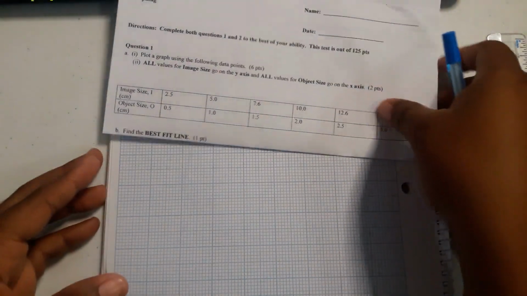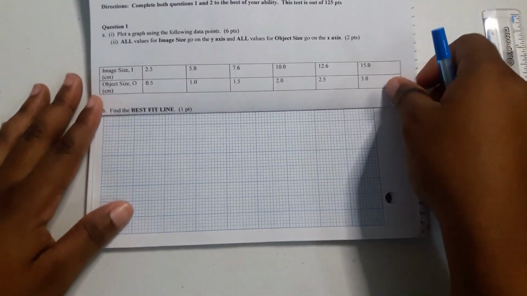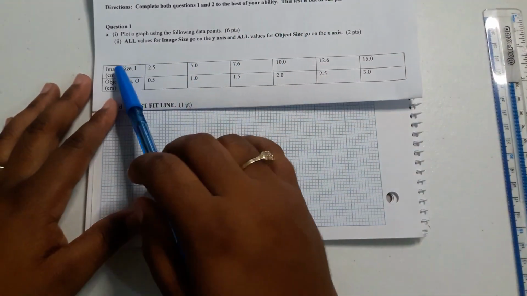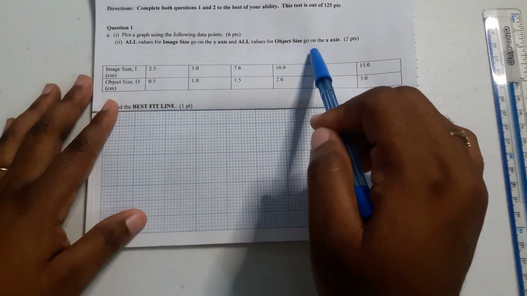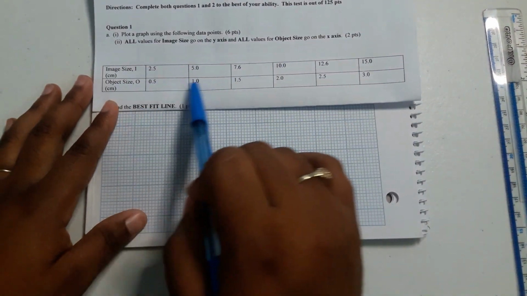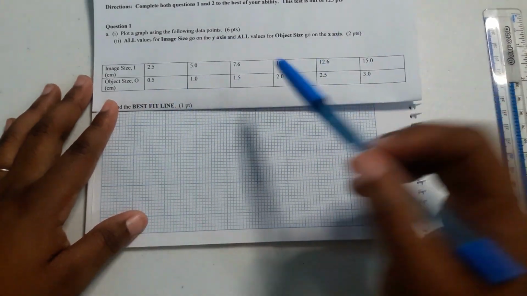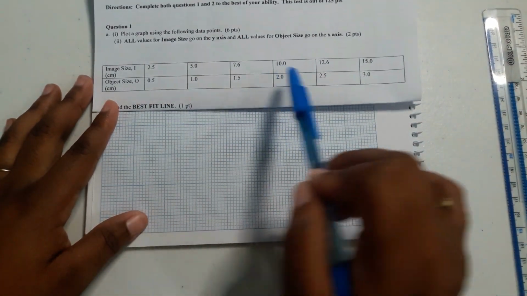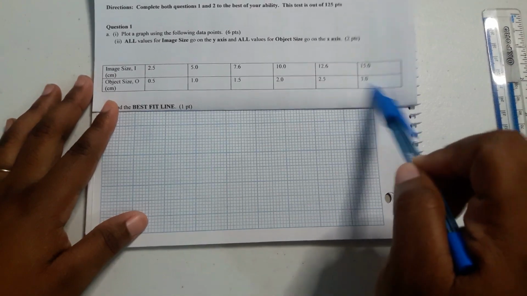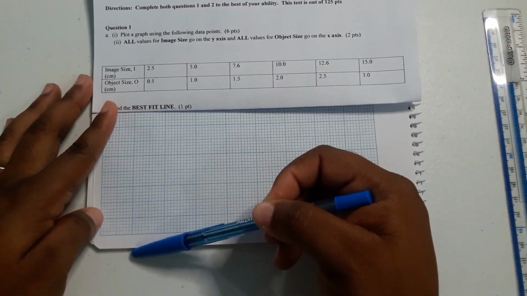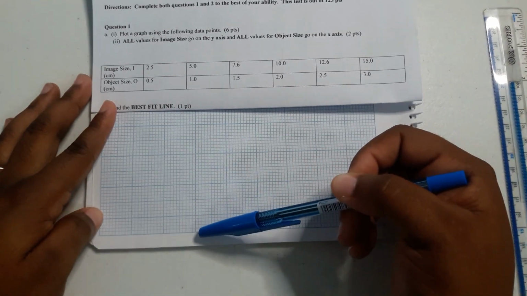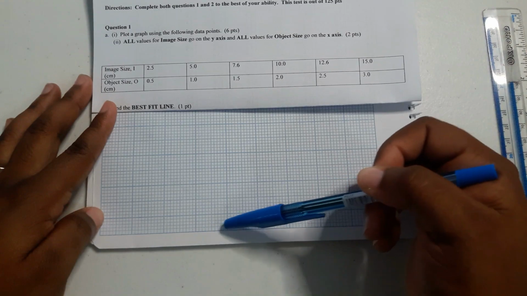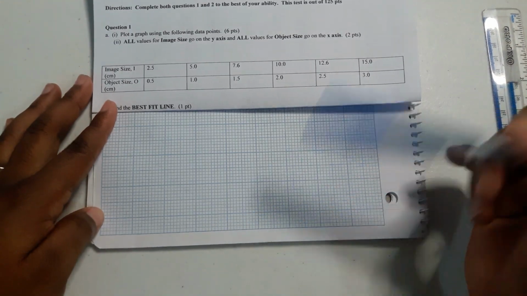So we're going to start with the x-axis. It says all values for image size go on the y-axis, all values for object size go on the x-axis. So this is our x-axis set of values from 0 to 3, and it's already in good increments of 0.5 for us. So we just have to look for the spacing accordingly. So we could have 0.5, 1, 1.5, 2, 2.5, 3, right?